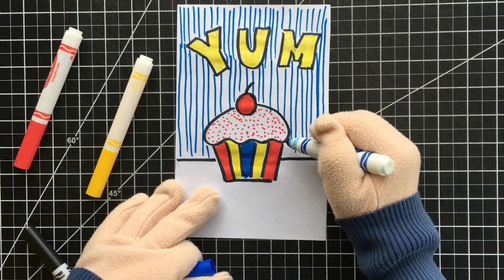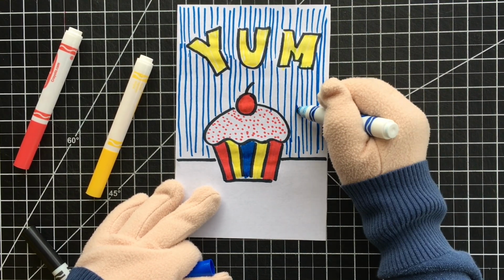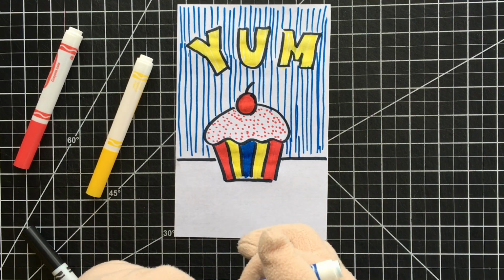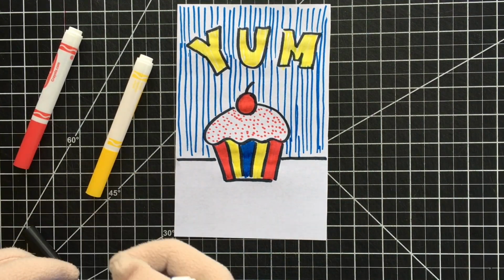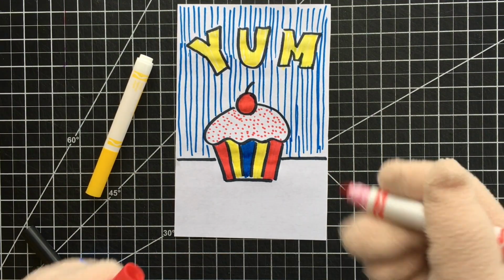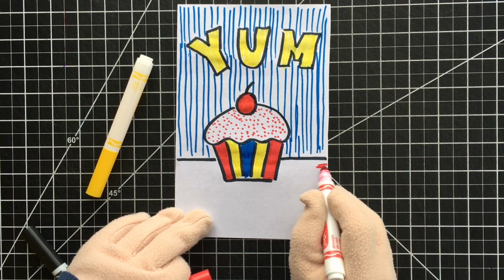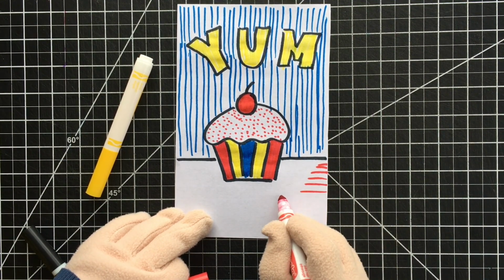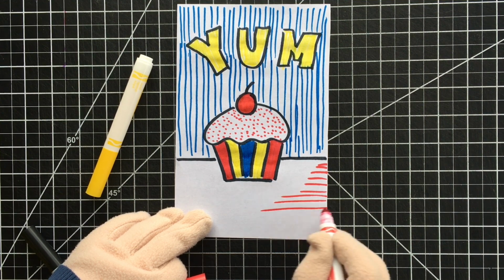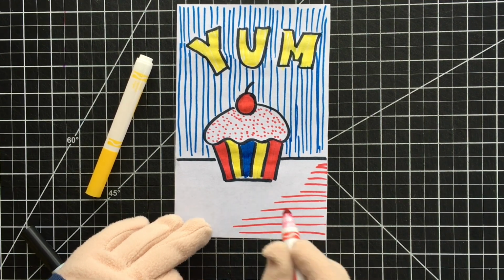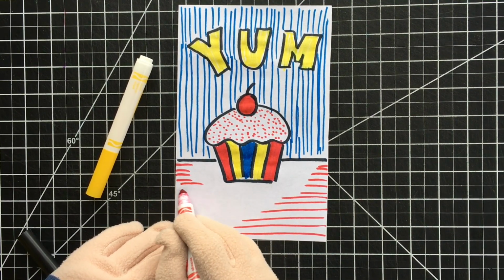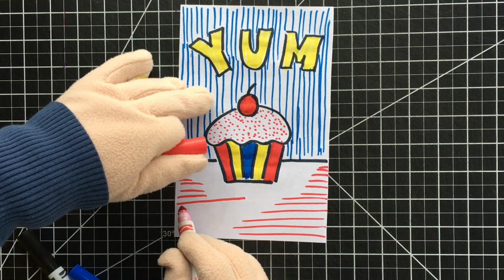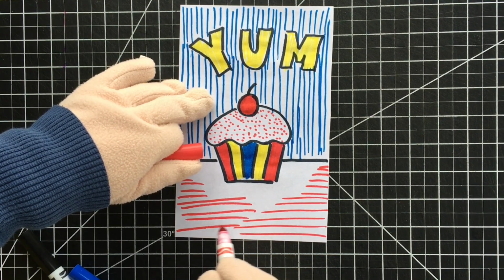If we add some lines to the background, it gives it some dimension without making the background too dark. Now if we add some lines here, it also gives the illusion that there's light coming from one side. Almost puts a spotlight on the cupcake.